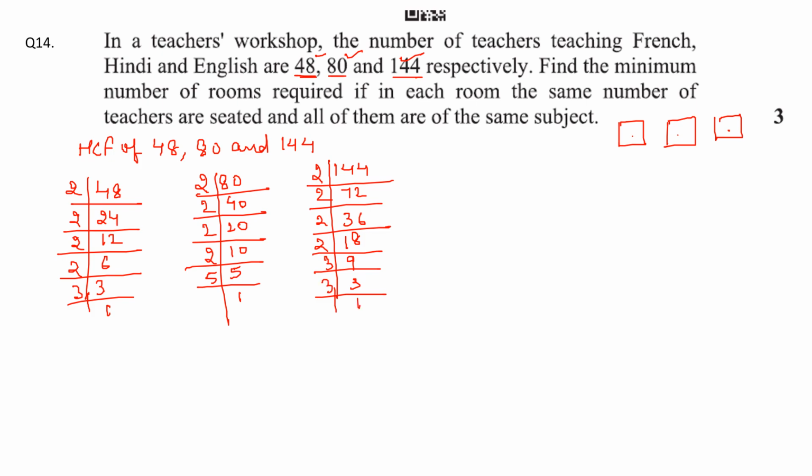So my factorization is done. Now 48 I can write as 2 to the power 4 into 3.